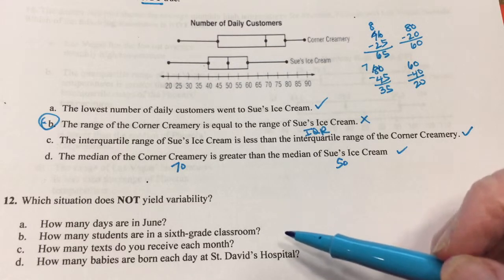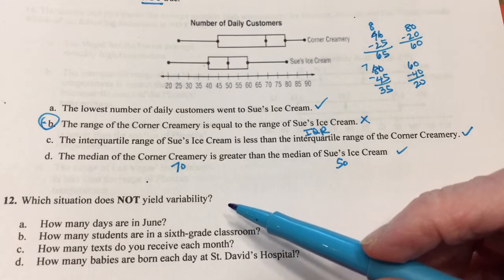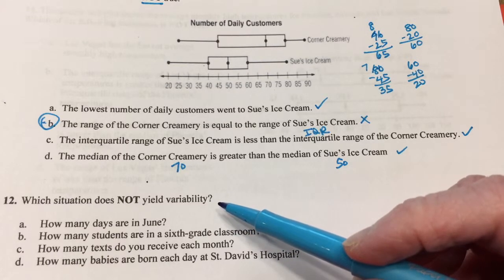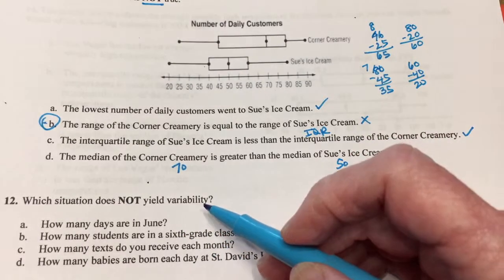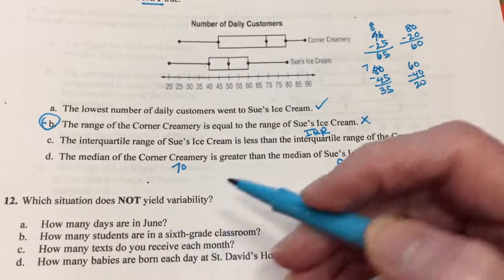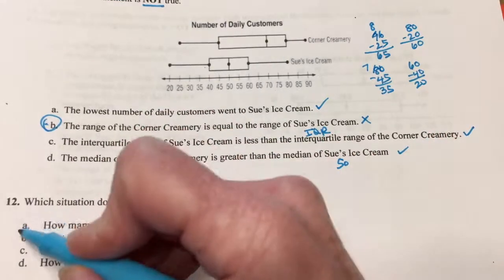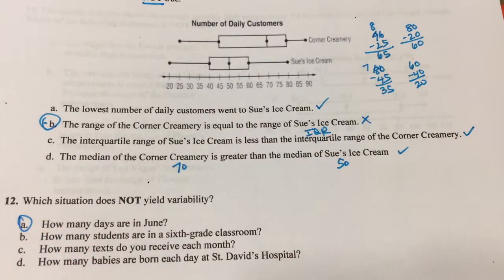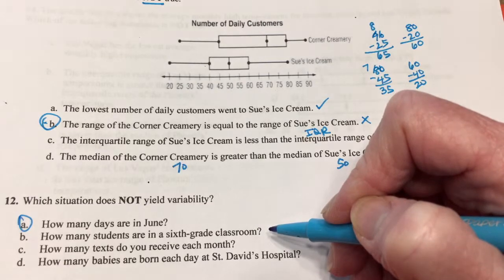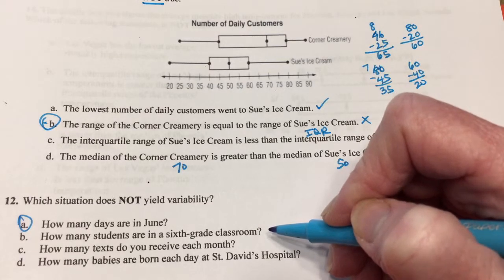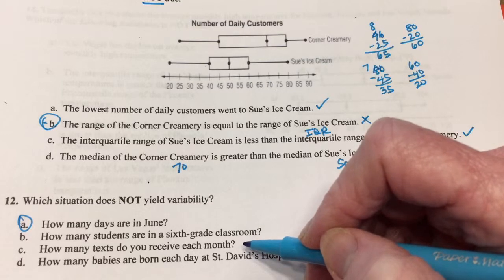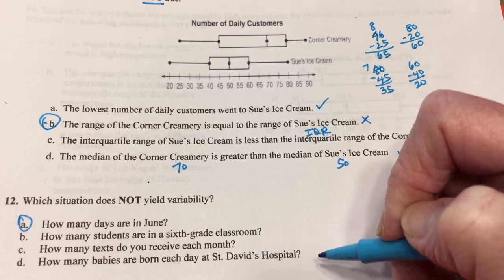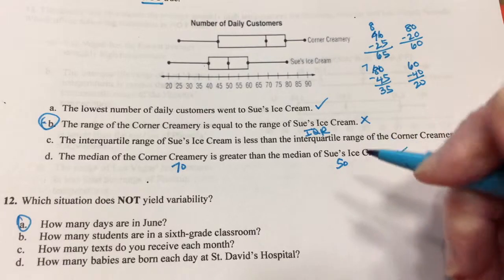So some of these, when you're trying to figure out which one has the most variety in answers, all right, I can go ahead and say that the one that's not going to yield any variability would have to be A, June, because there's really just one right answer to that. If I'm asking how many students are in a 6th grade classroom, it depends on the school and on the teacher. How many texts each month? That's going to depend on the month. And how many babies are born each day at St. David's Hospital? That's, again, going to depend on the day.